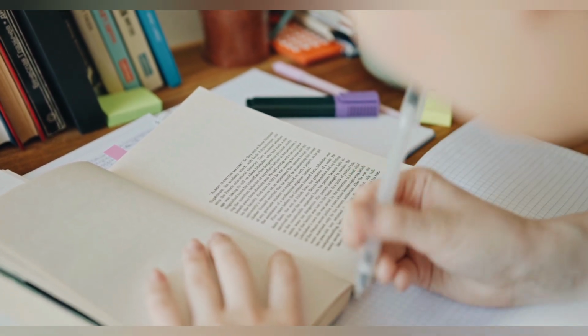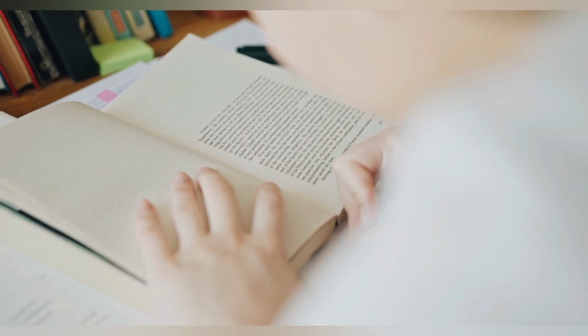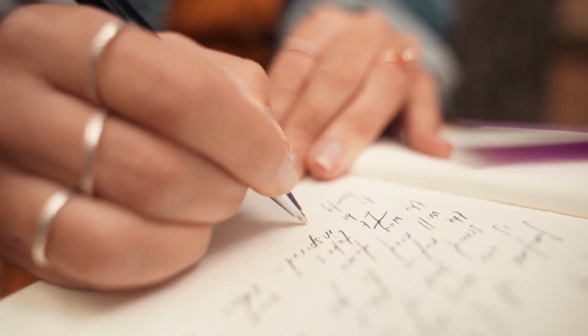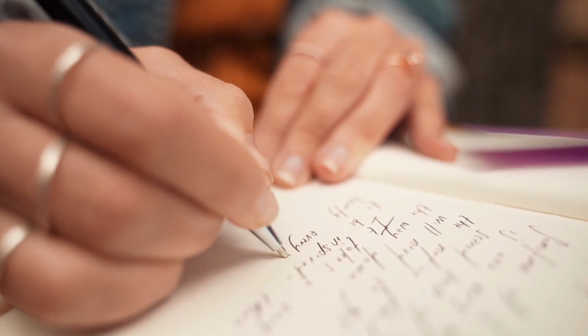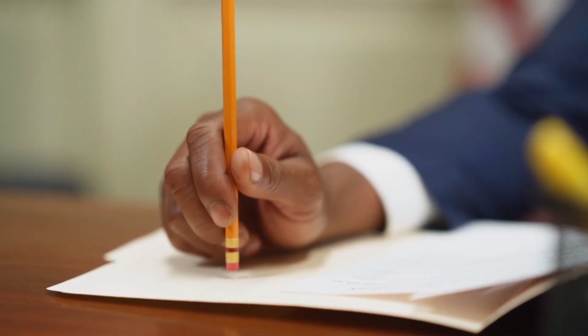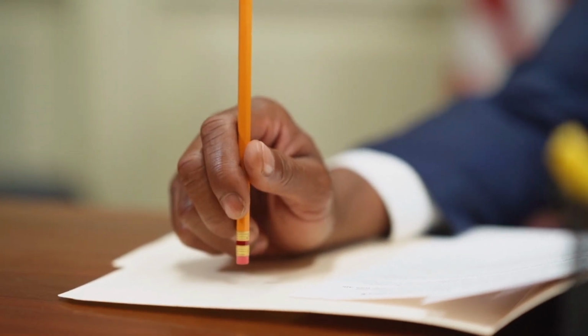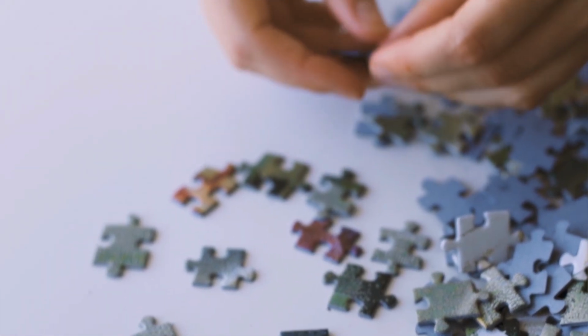So after every mock test or section you complete, take a minute to note how many answers you got right and, more importantly, where you went wrong. That is how you move from passive practice to real progress.